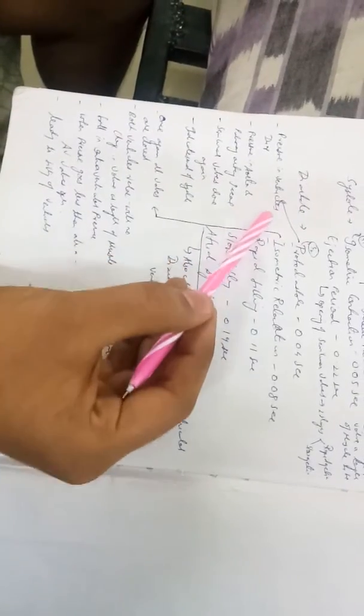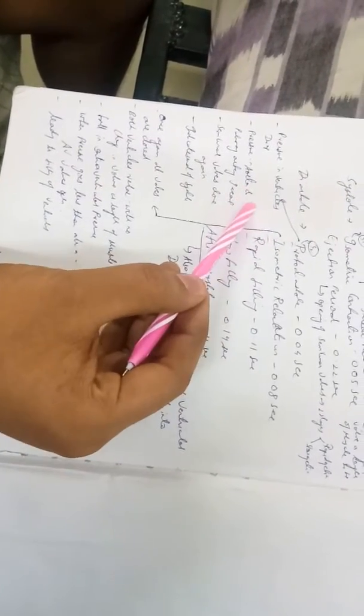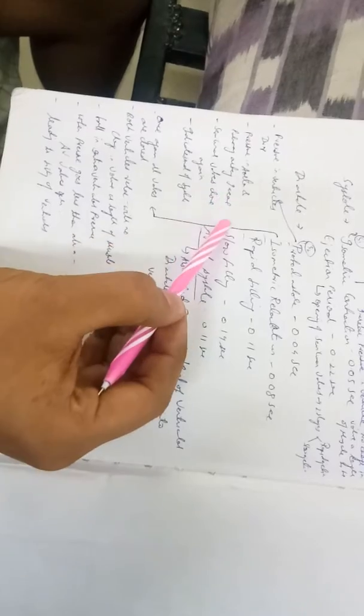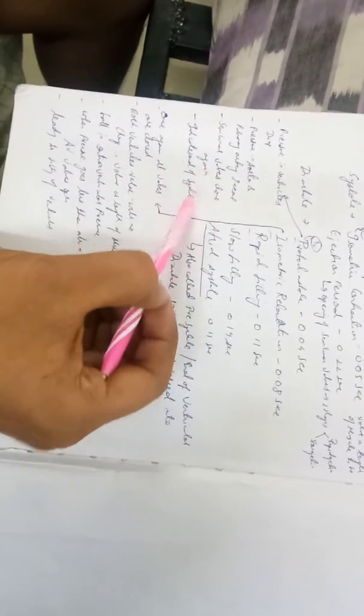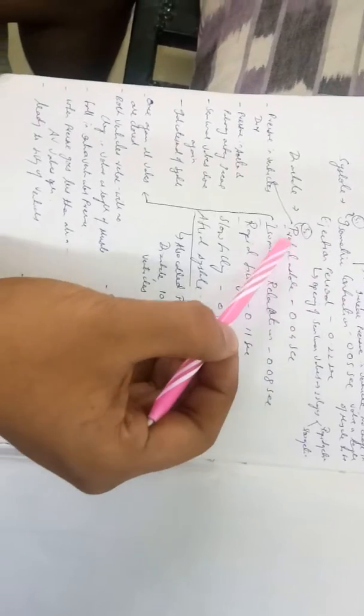Now in diastole, the first point is protodiastole, the duration of which is 0.04 seconds. During protodiastole, the pressure in the ventricles drops. So what happens is the pressure in the aorta and pulmonary artery increases. The semilunar valves close again and it indicates the end of systole. So at this point of time, S2 is formed.